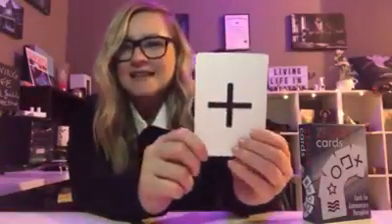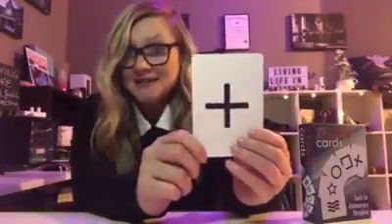So let's do a quick one now. I'm sending you this image. See if you can tell me what symbol is on this card. Do it in your head. And that's the answer. Did you get it right? I'm terrible at this, by the way.